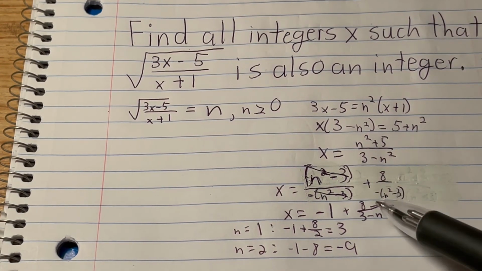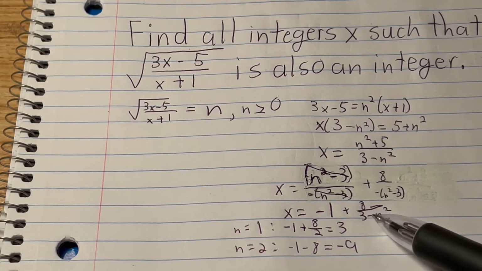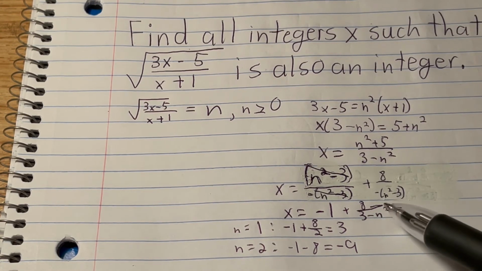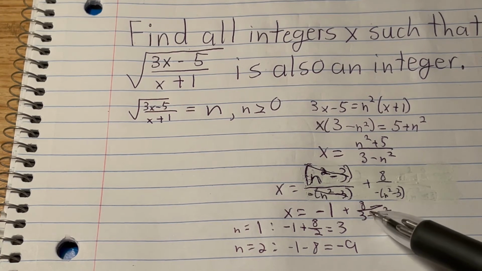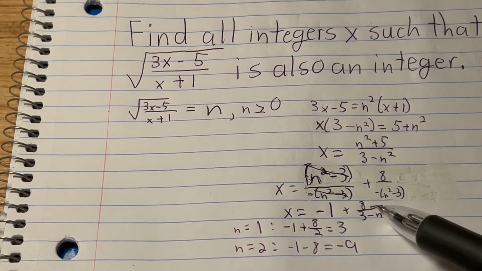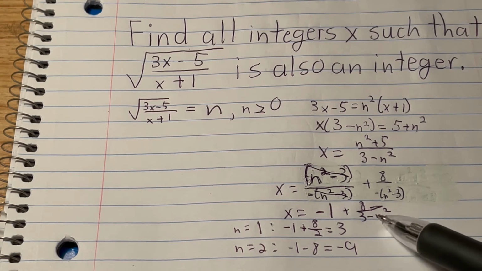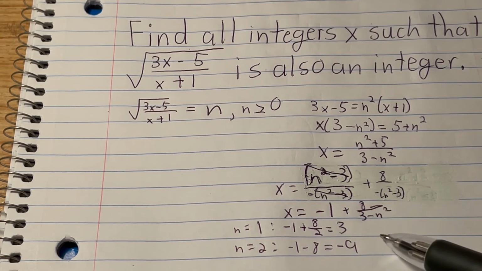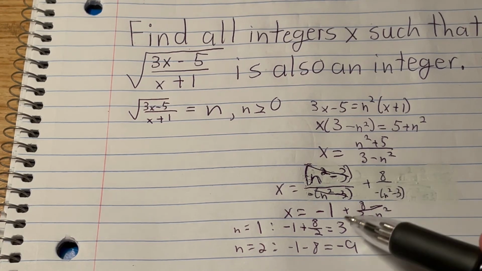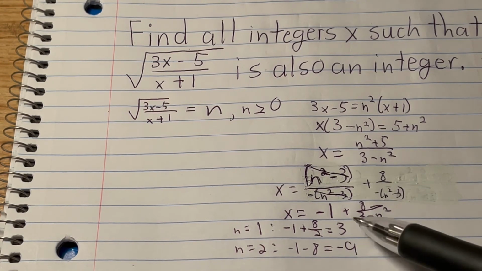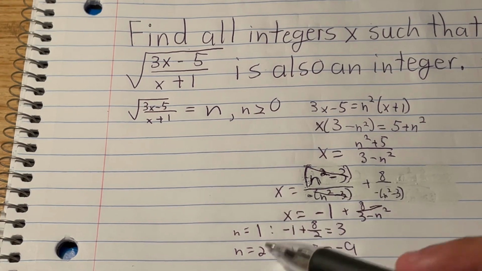Let's just try a couple more. For n equals 3, we get 8 divided by (3 minus 3 squared), so that's 8 divided by (3 minus 9), 8 divided by negative 6. No, that's not an integer. Let's try 4. Actually, after you try 4 and onwards, you're going to get a bigger number in the denominator than the numerator, so you're never going to get an integer. So in fact, these are the only values of x and n that work.